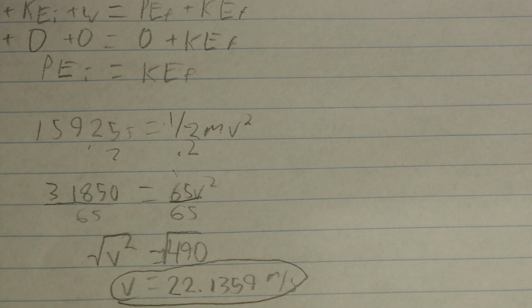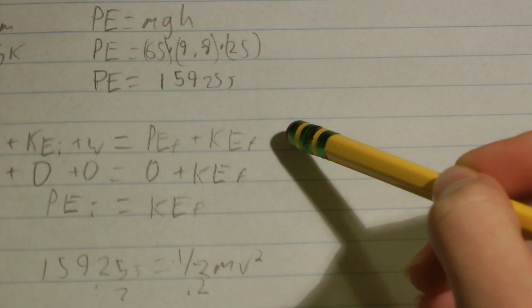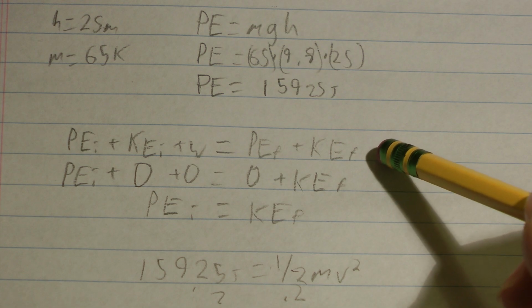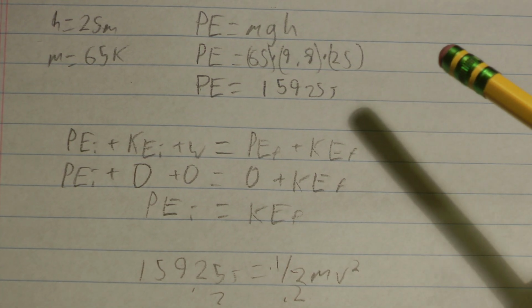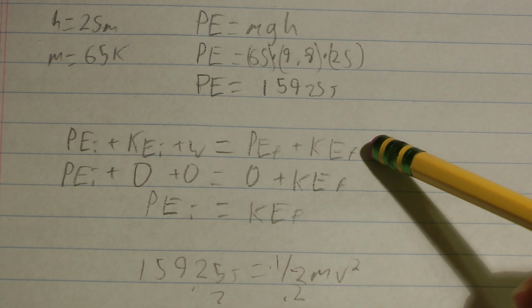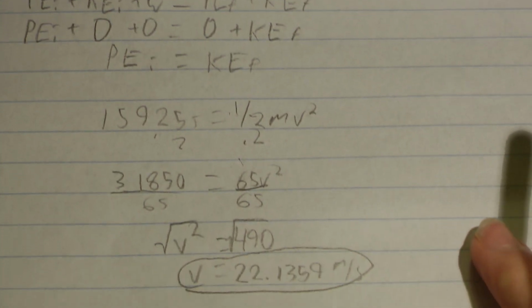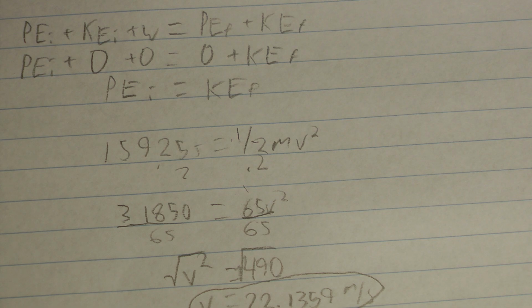So when we take that into account, we understand that this formula that we went to earlier is true because none of that energy is just being destroyed. We have to account for every piece of energy, and this formula allows us to get the velocity that we got down here. So that's how you calculate the velocity from the initial potential energy.